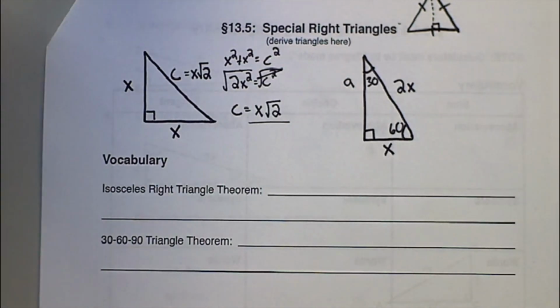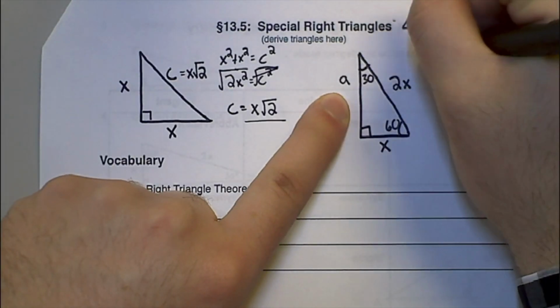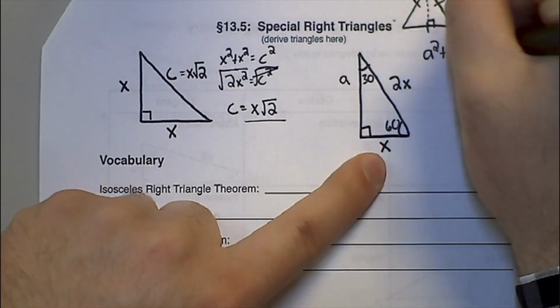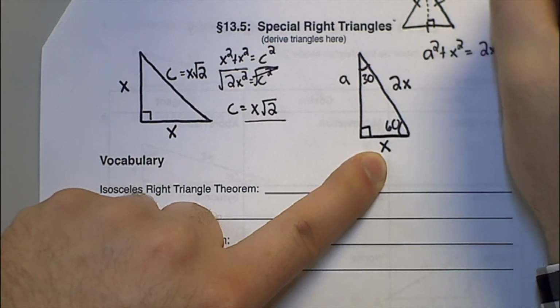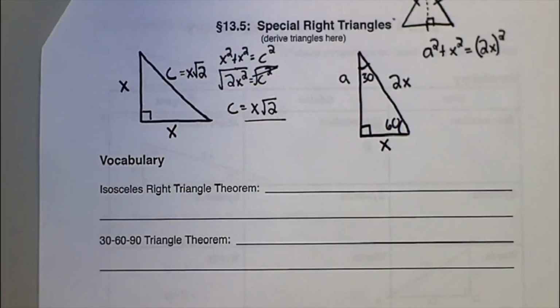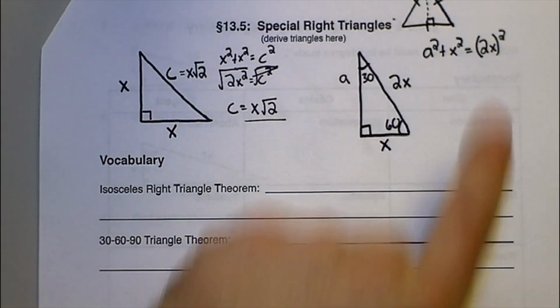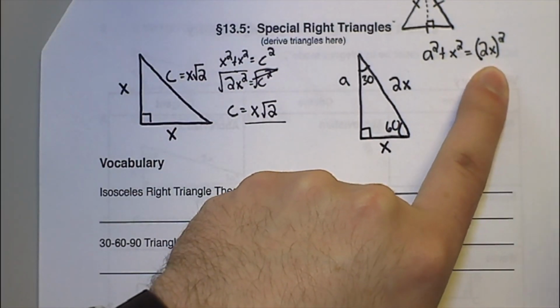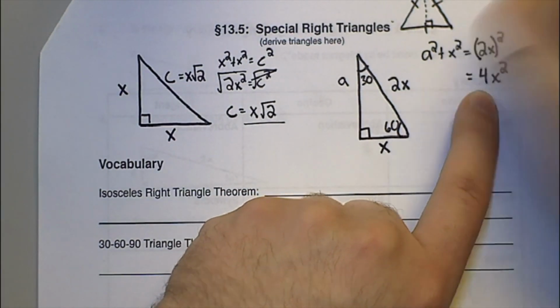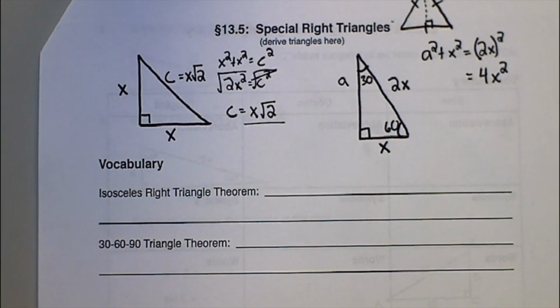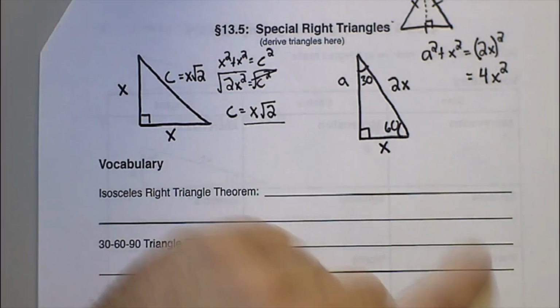But again, we can use Pythag to work back to this. So this one's a little bit trickier because I'm going to have a squared plus my x squared has to equal my hypotenuse, which is the 2x squared. And I need to square that whole thing. So I'm going to go ahead and put it in parentheses. Now I actually want to simplify this first. This is 2x times 2x. So I know I'm going to get an x squared, but the 2 times 2 actually gives me a 4 as well. So that's a little bit tricky. That's something you might miss if you're going too fast here.